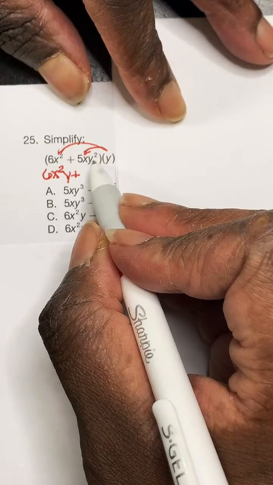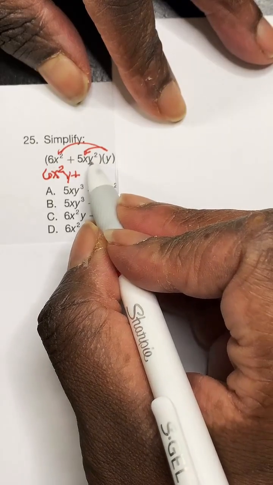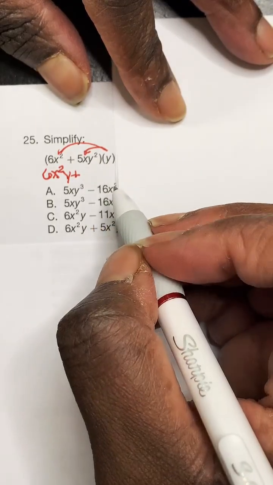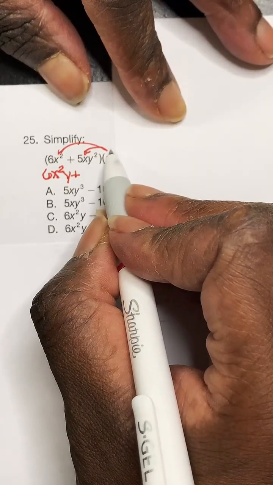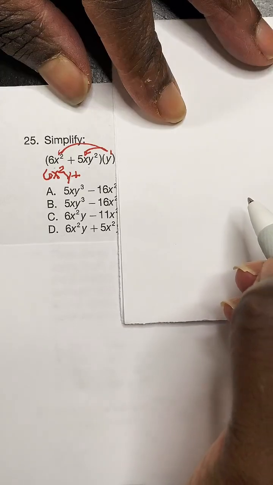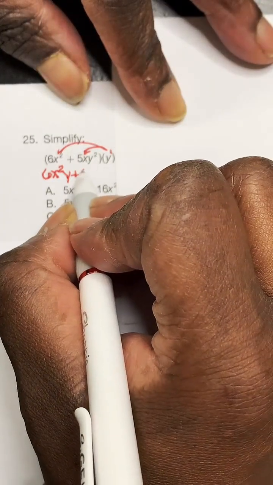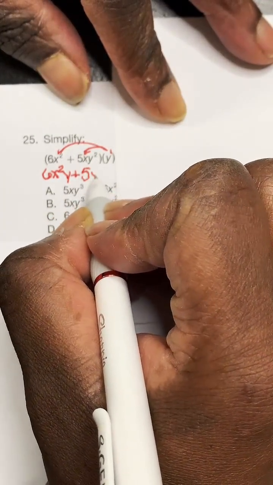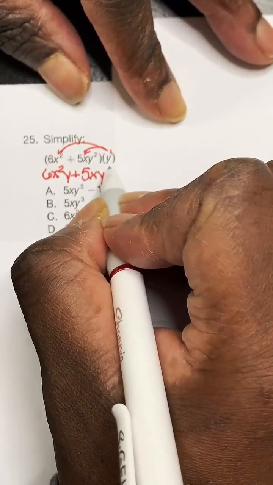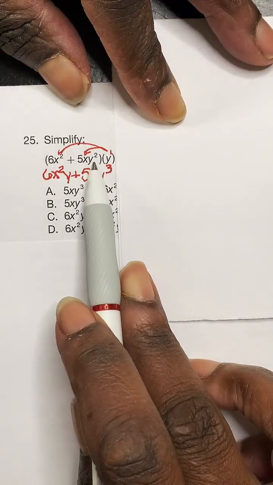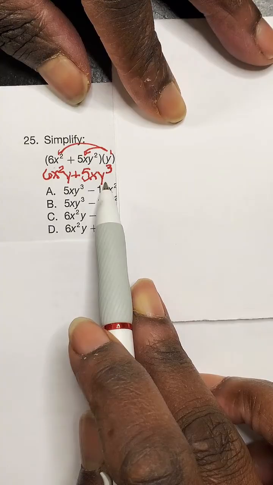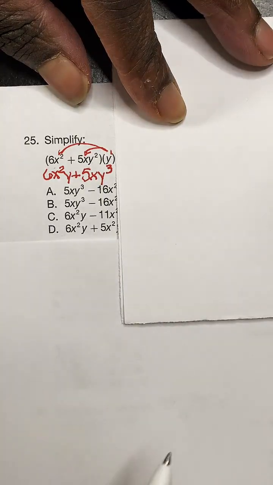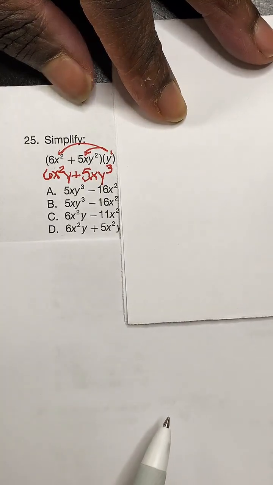So when we're multiplying and they have the same base, we're going to add the exponents. And if you don't see an exponent with that y, it's assumed to be a 1. So that means we have 5x y cubed. Okay, we have 2 y's here, we have 1 y there, add together, it will give you your y cubed.